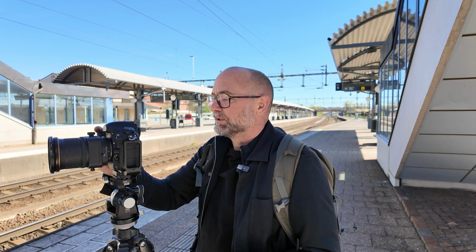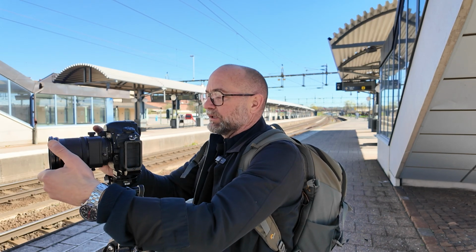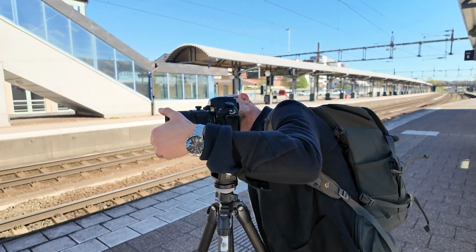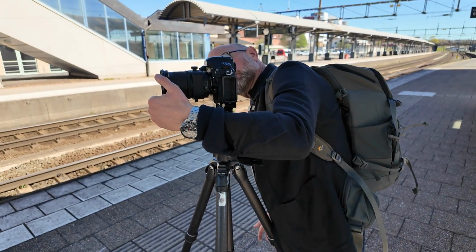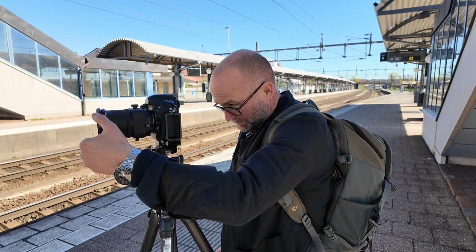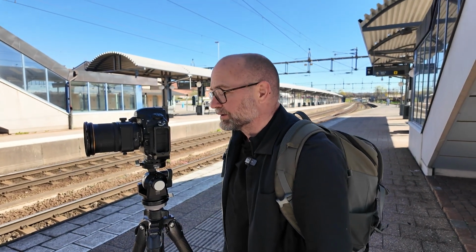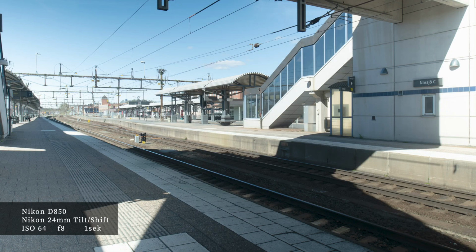I can also, if we want an even slower shutter speed, take it to 1 second, and let's turn it all the way to maximum. There somewhere, 1 second. So this is 1 second. It's still the same exposure, basically. So there we go. That's the trick with the ND filter.